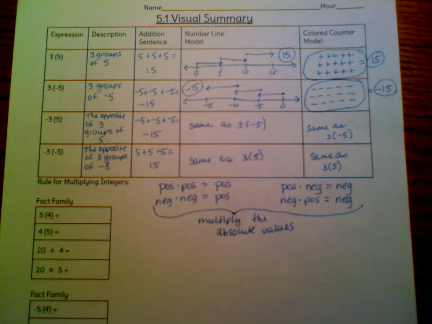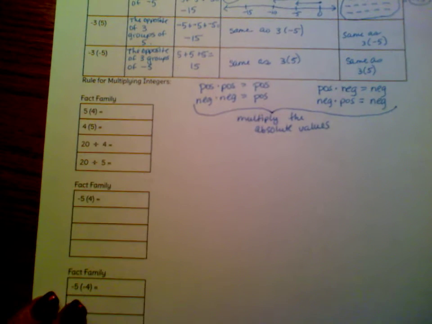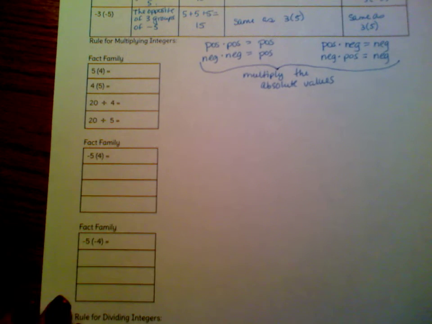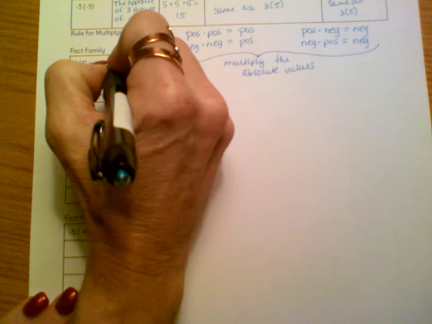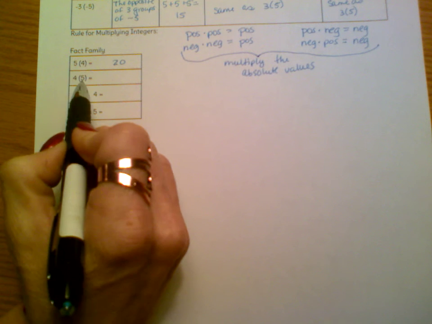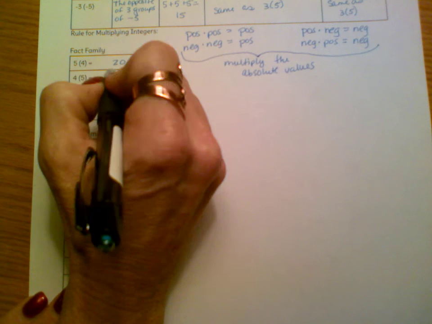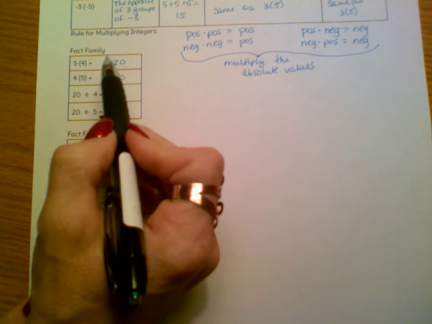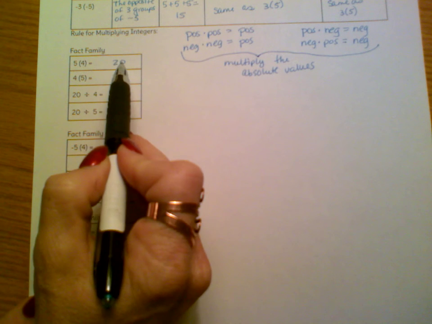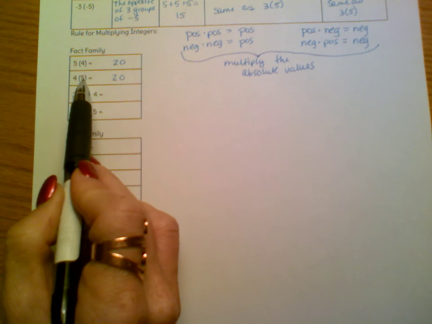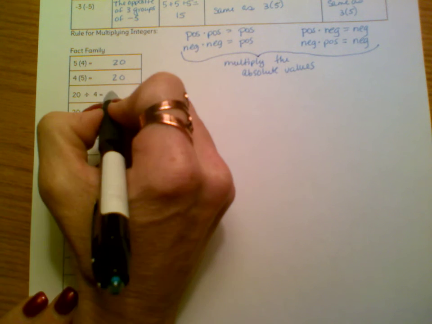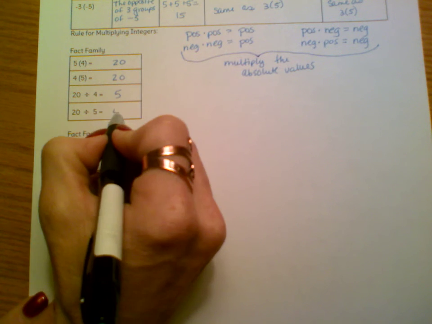So that takes care of my division or multiplication rules. Now I want to look at division, and for division, I'm going to look at some fact families. So right away, I'm going to take ones that we know already. So I know that 5 times 4 is 20. And so I can use the commutative property and do 4 times 5, and I still get 20. And then we can do the fact family backwards. So I could say 20 divided by 4 gives me 5, and 20 divided by 5 gives me 4.